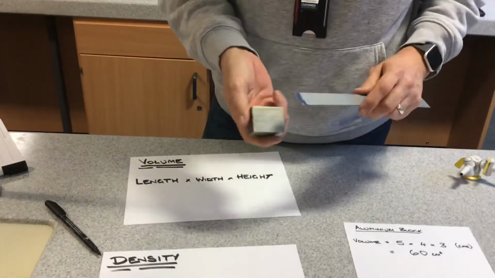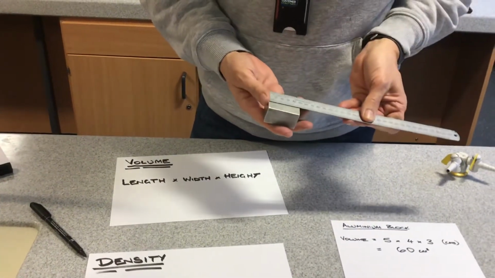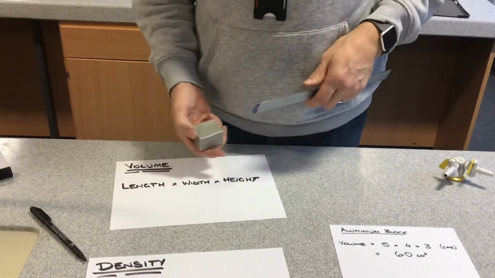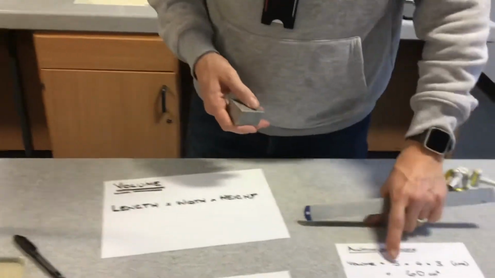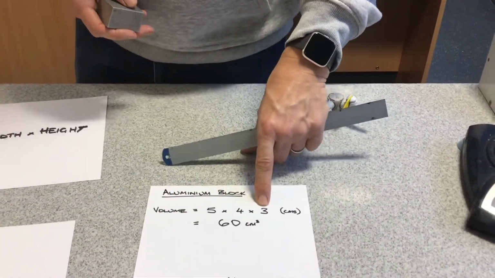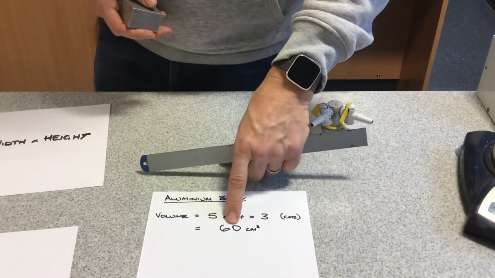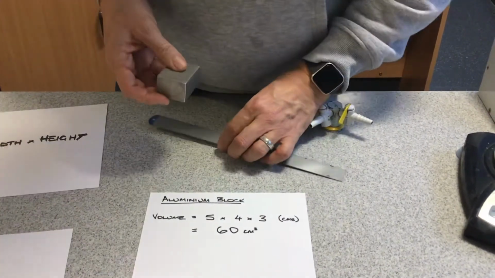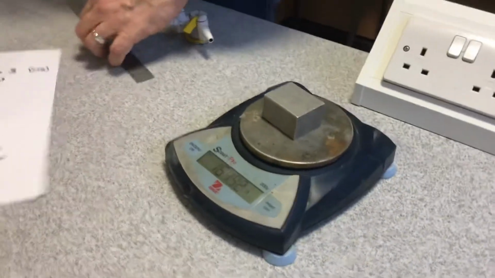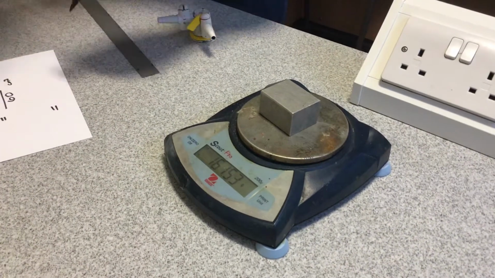Now clearly, to calculate the volume of a solid, this is a solid lump of aluminium that's a regular shape, is quite straightforward. We just measure the length, times it by the width and times it by the height. I calculated that earlier. It's 5 centimetres by 4 centimetres by 3 centimetres, which gives us a volume of 60 cubic centimetres.